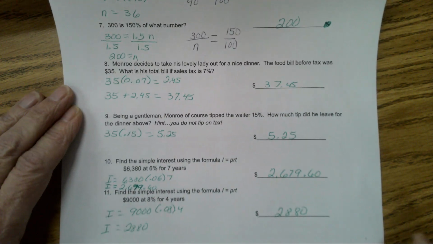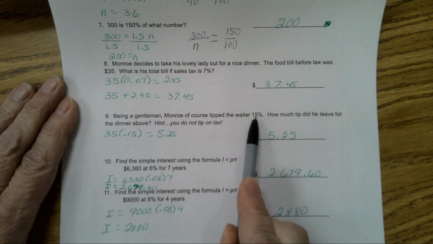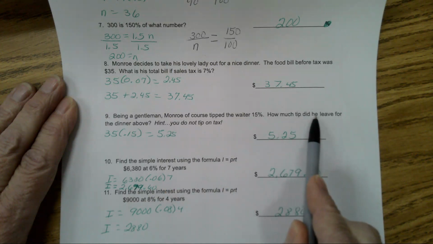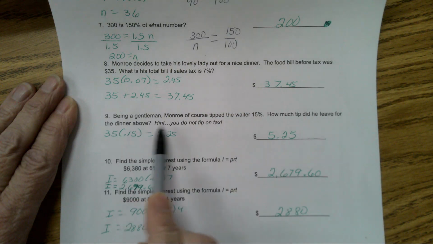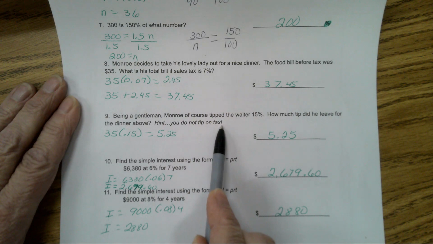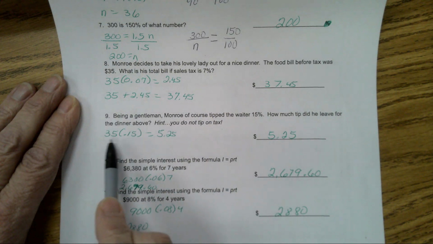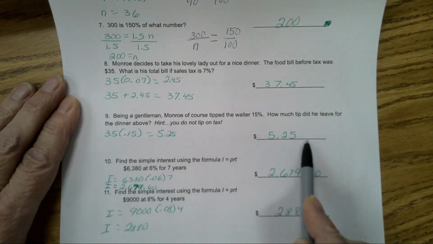Number 9. Being a gentleman, Monroe, of course, tipped the waiter 15%. How much tip did he leave for the diner? You do not tip tax. So the tip goes to the original price of $35. 35 times 0.15 is $5.25. Any questions?